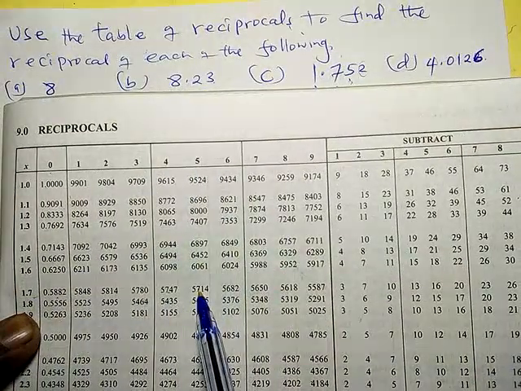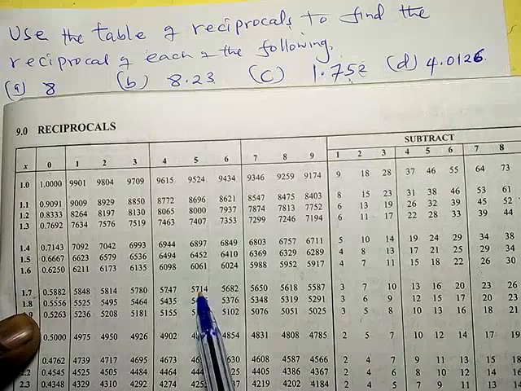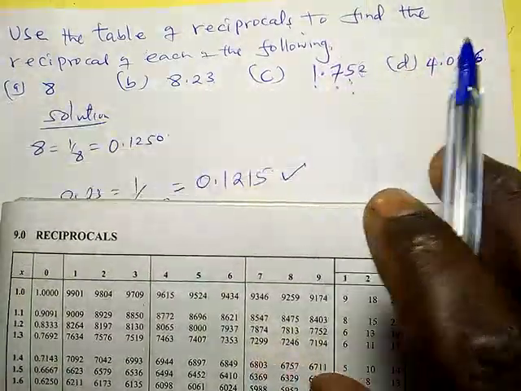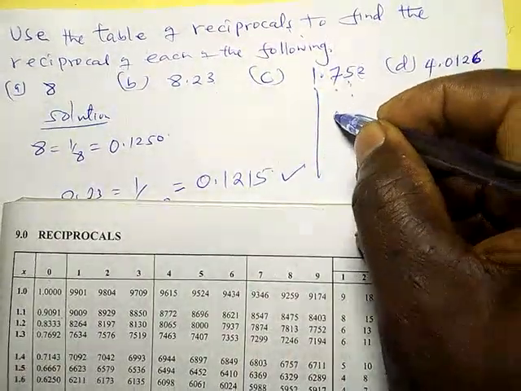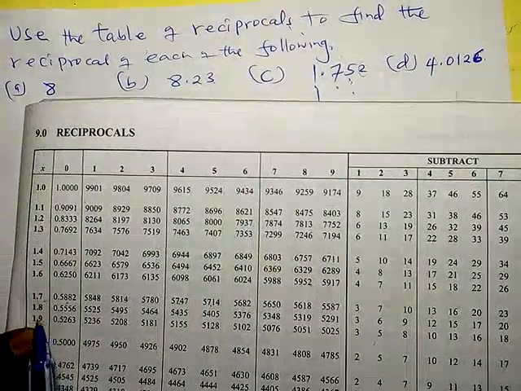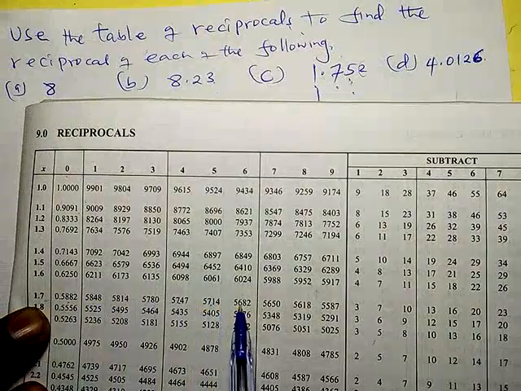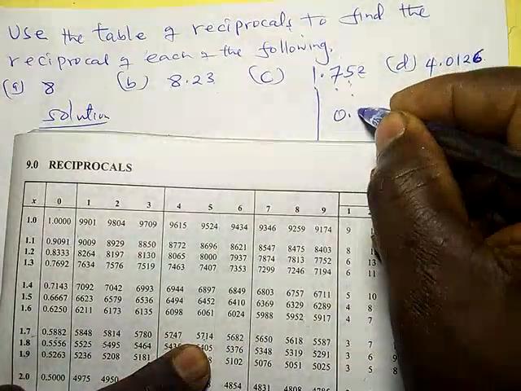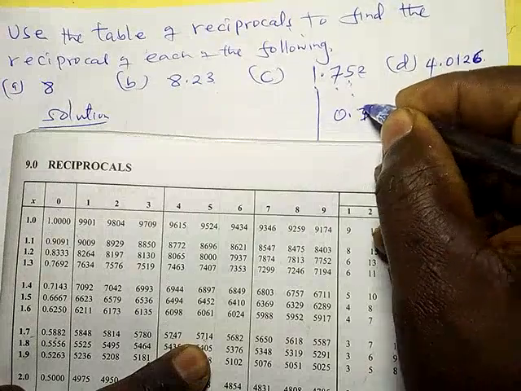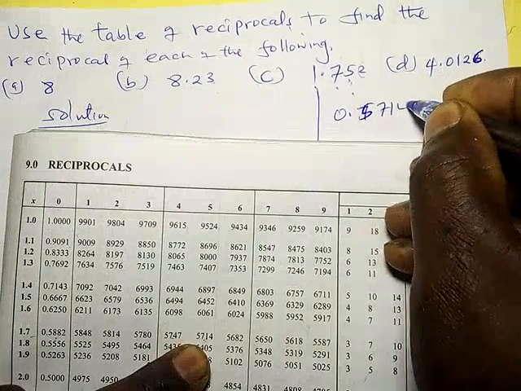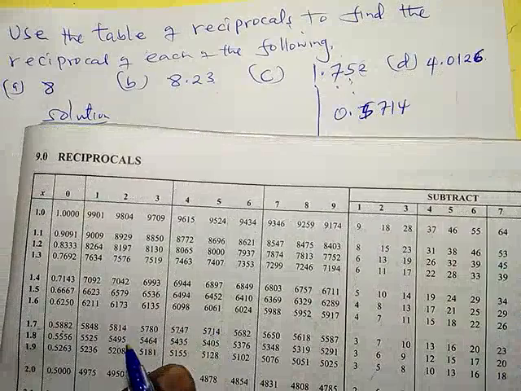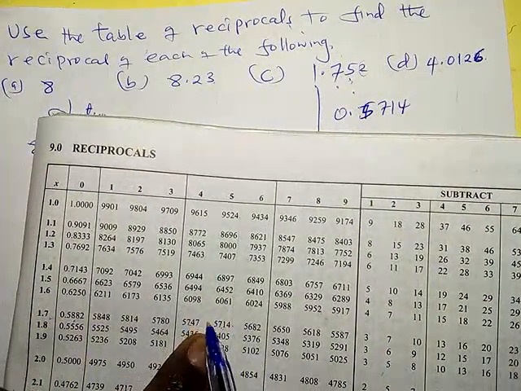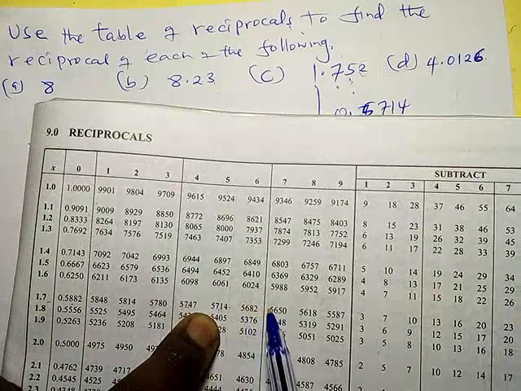So the number there is 0.5714. Write that number down. So the number we have read there is 0.5714. You repeat it there, that is 0, 1.7, that is here 5. 0.5714. That is the reciprocal of 1.75. But again, you move along.